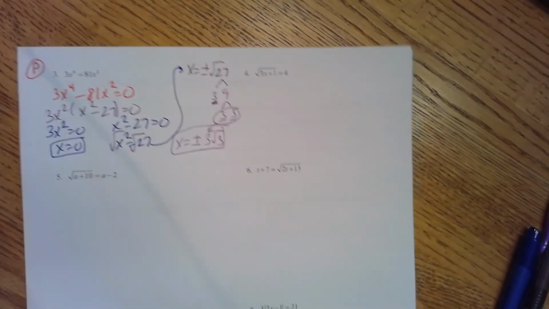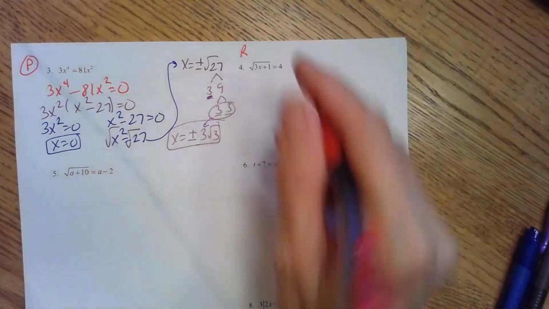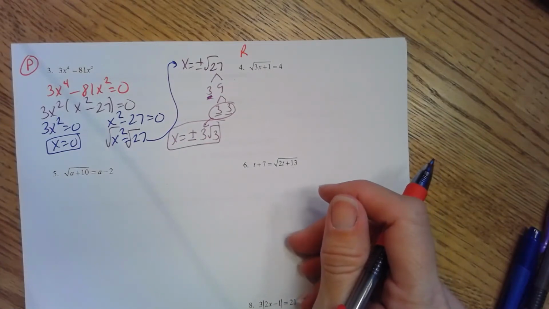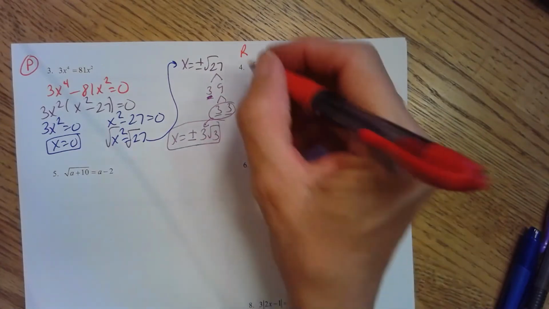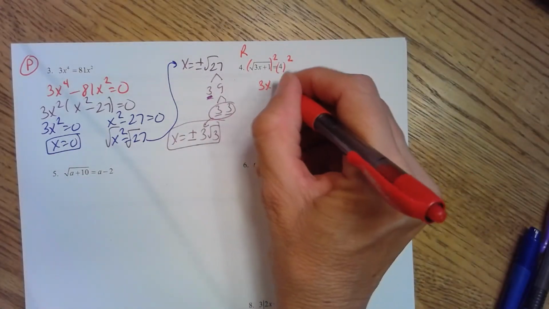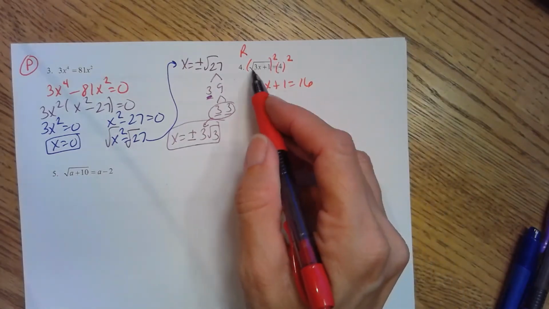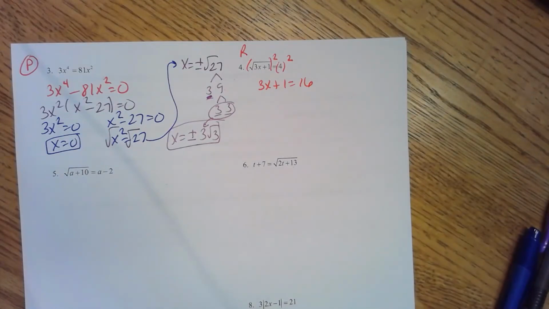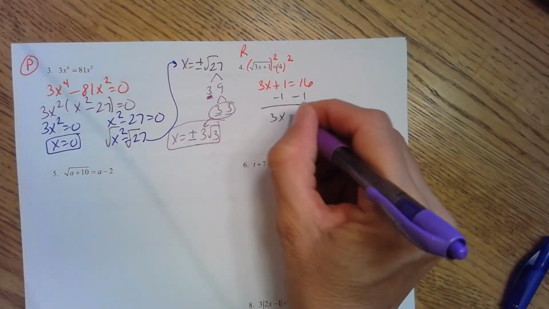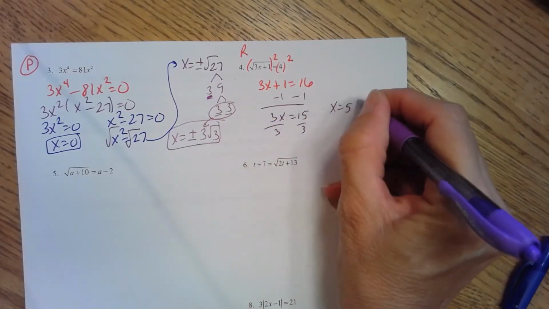Now number 4, we can see that we have a square root. So that means that is a radical equation. So looking back at the previous steps on radicals, the first thing we want to do is isolate. It's already by itself. So the next thing we want to do is raise both sides to a power that equals the index. So 3x plus 1 is going to equal 4 squared, which is 16. The square and the square root just cancel each other out, and we're left with what's underneath the radical. So we need to subtract over the 1. So 3x equals 15. Divide by 3. So x would equal 5.